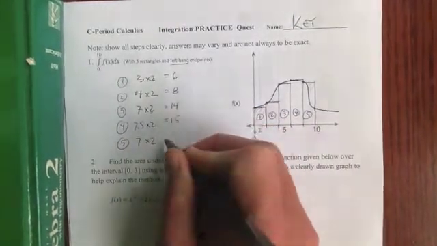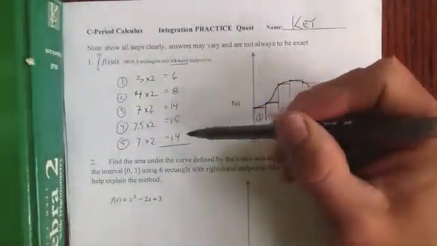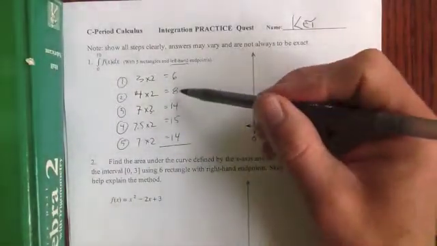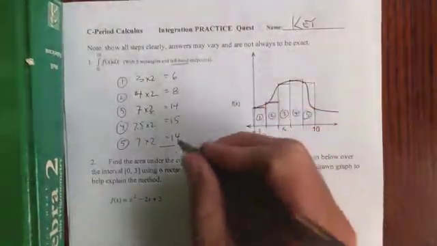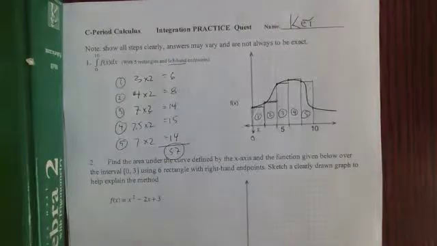14, 15, and 14. And we add those up, and what is that? 28, 38, 43, 51, 57, I'm hoping. Check my math. And that would be the approximate area there.